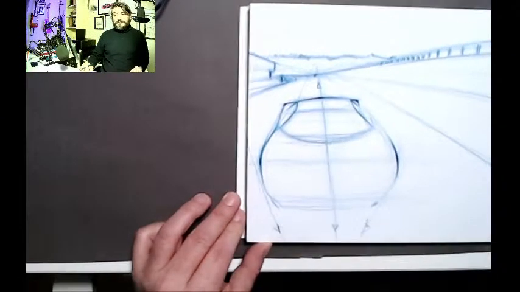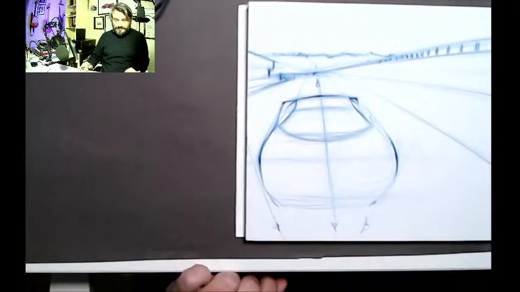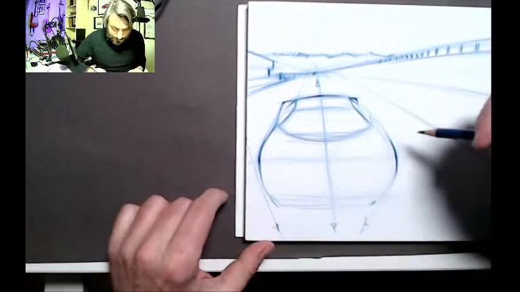You see? What do you think? Do you like this? I think it's more sexy. I'll do it on the other side too.